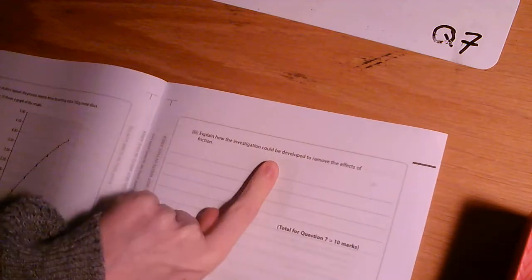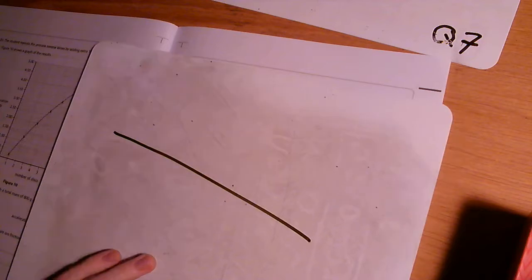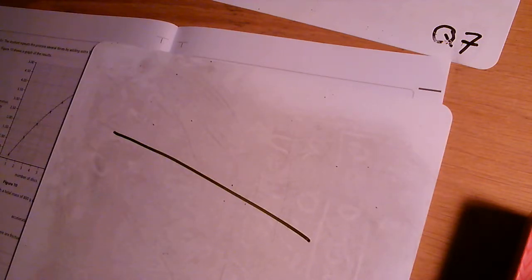It says how the investigation could be developed to remove the effects of friction. So we want to have no effect of friction at all. Now, you're not going to get a completely frictionless environment. So how else can we do it so that we can remove at least the effect of friction? Well, there's a cunning way that you can do it. You can put the trolley on a slope.